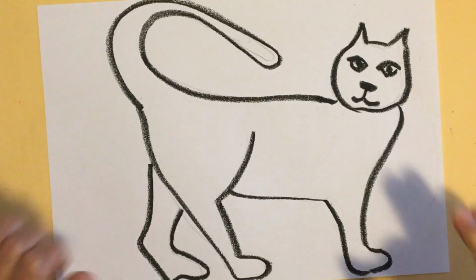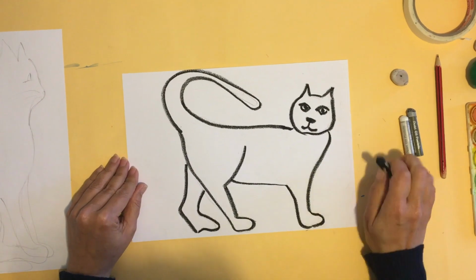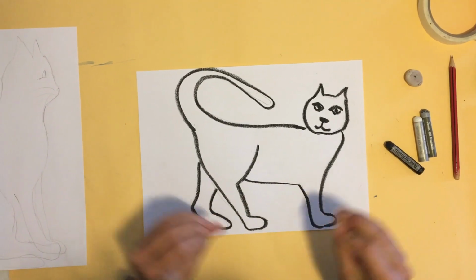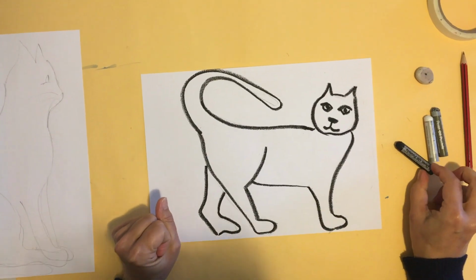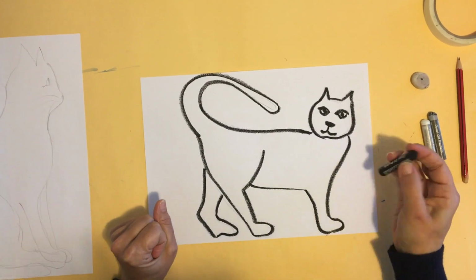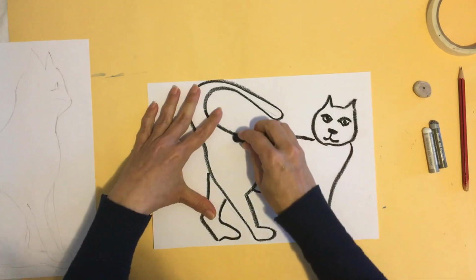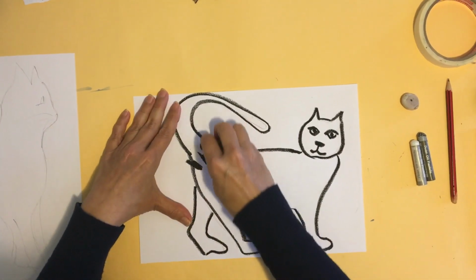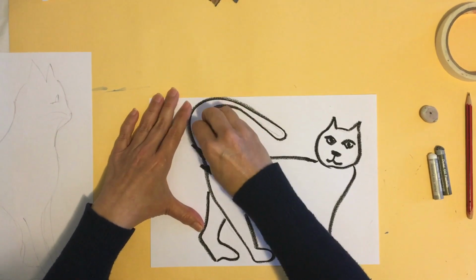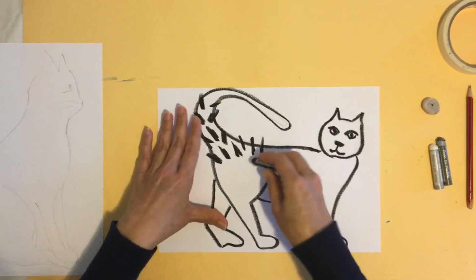Right, now, once we've drawn our cat, we are now going to draw its very spiky fur, his scratchy fur, to make him a real scratchy cat. And again, I'm going to just use my black crayon, and with little marks, we're going to fill in the body of this beautiful scratchy cat.